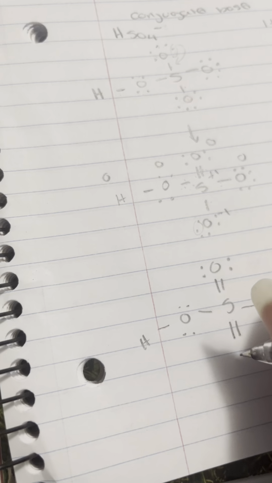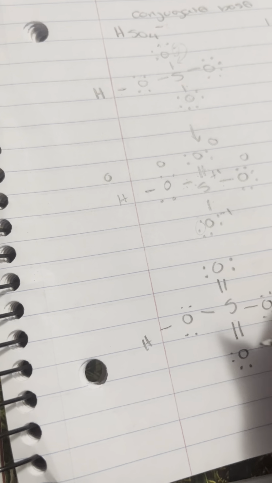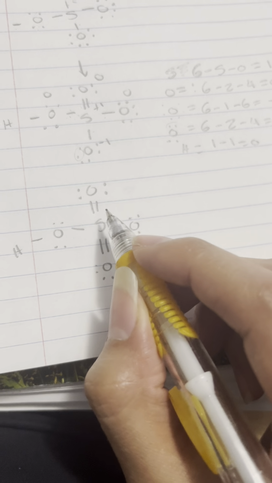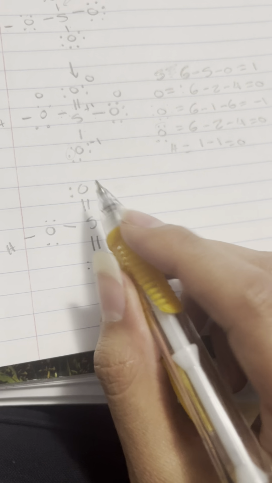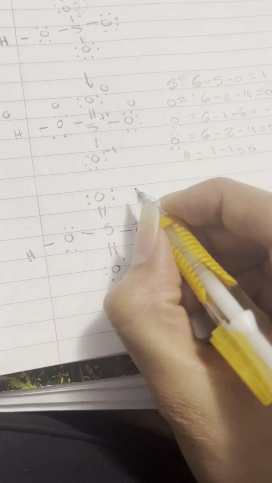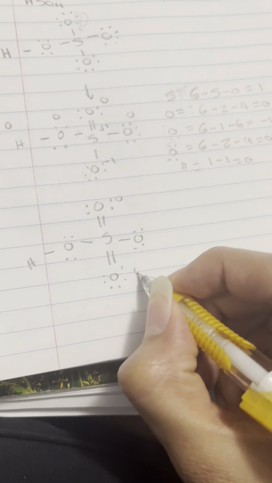And then the double bond over here. Okay, so over here, double bonds, that'd be 6 minus 2 minus 4. This is going to have a 0. This is also going to have 0.